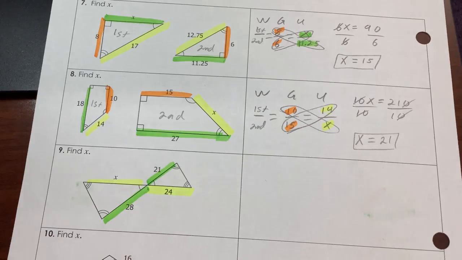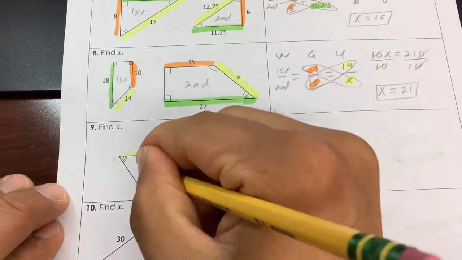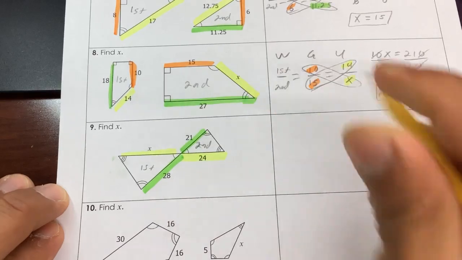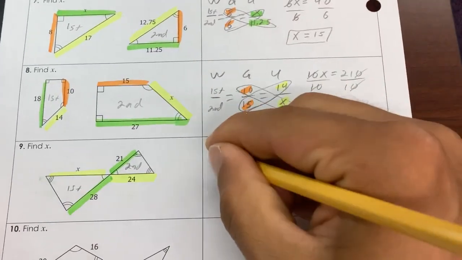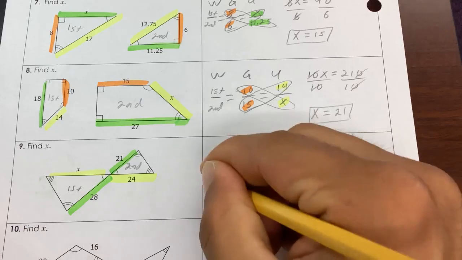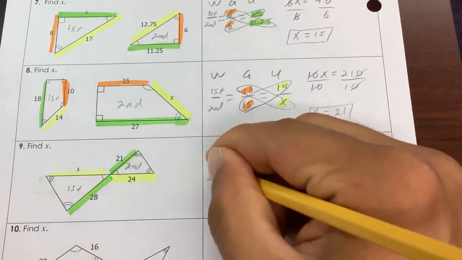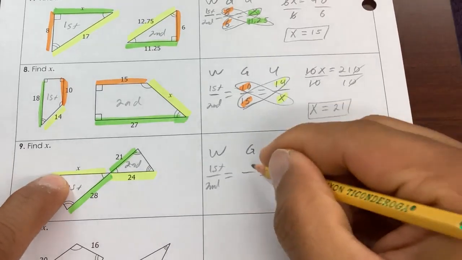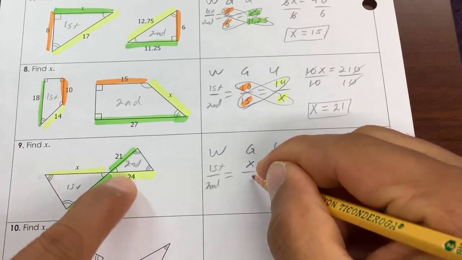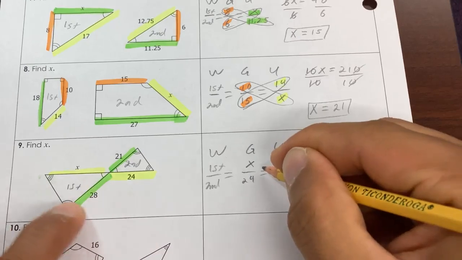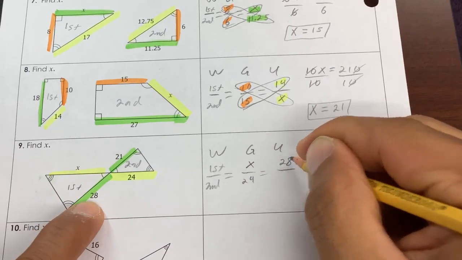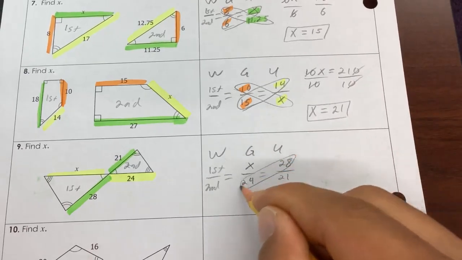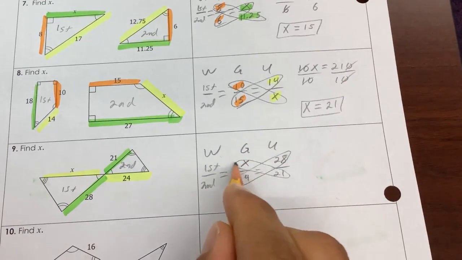Cool. Now I have that set up. This is my first shape I've decided, and my second shape that I've decided. Now again, you could have gone either way. Proportion setup, just like before, first, second. I'm going to start with X, and that becomes 24. Then 28 becomes 21. Now I can cross multiply and divide both of those just like this.